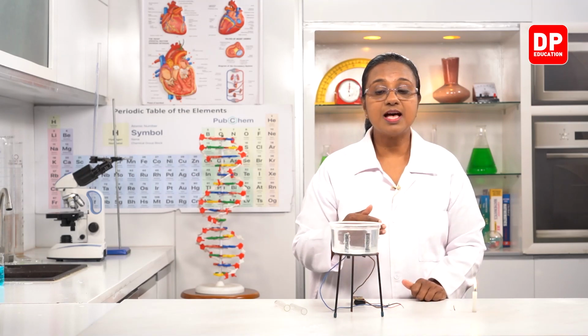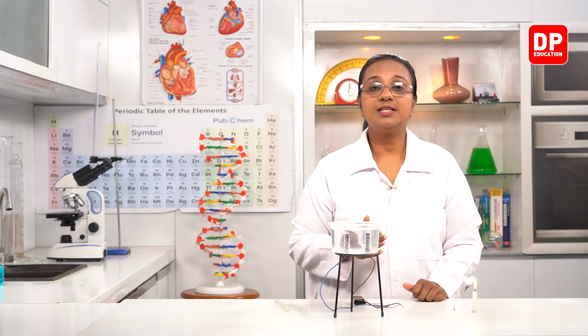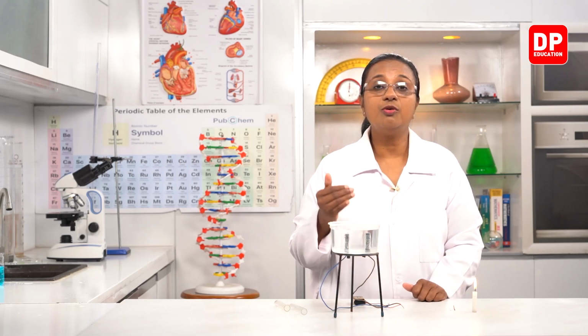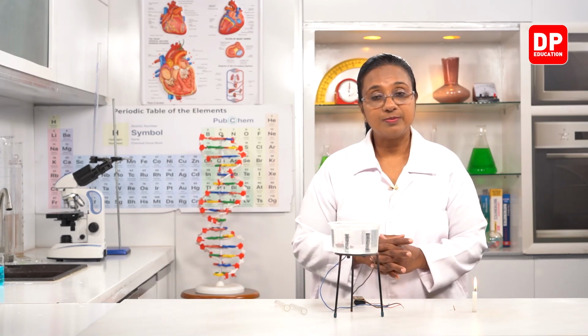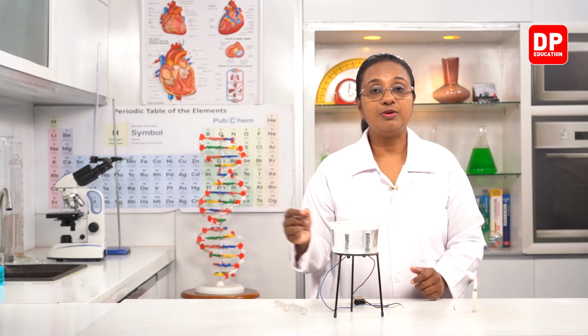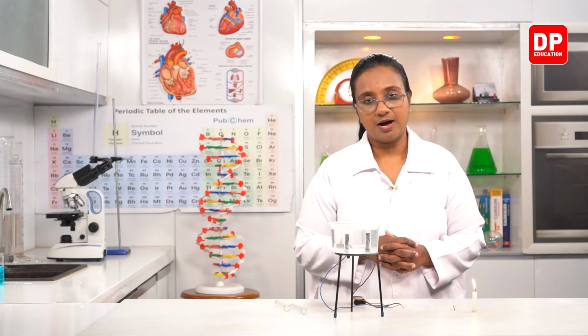And near the negative electrode it is hydrogen gas, because the H plus ions migrate towards the negative electrode, there they undergo reduction and become hydrogen gas, and that is what we collected and we confirmed it using the burning splinter. Burning splinter, when you insert it, it burns off with a squeaky pop sound.